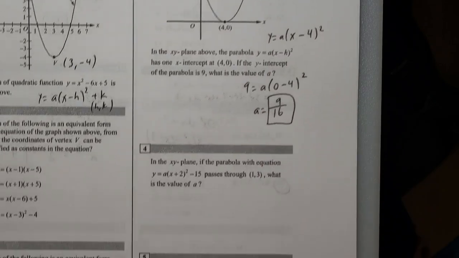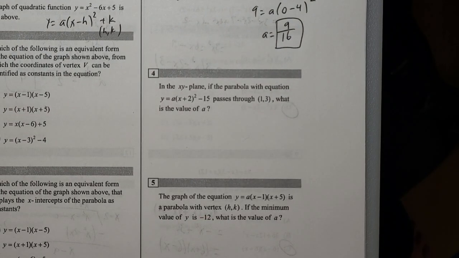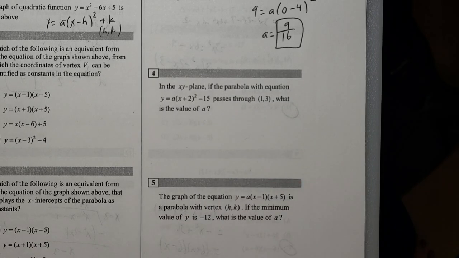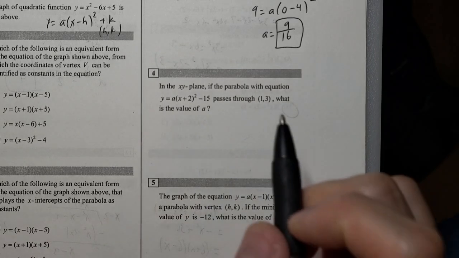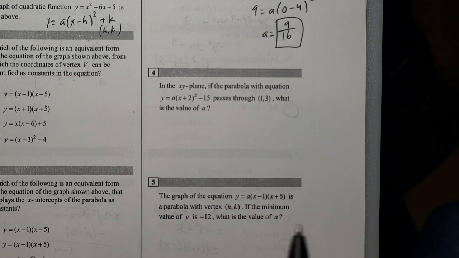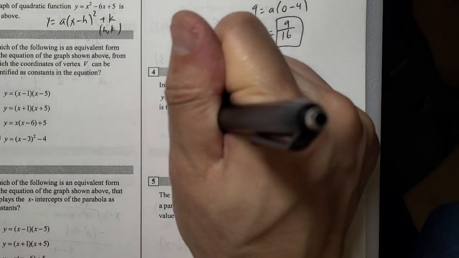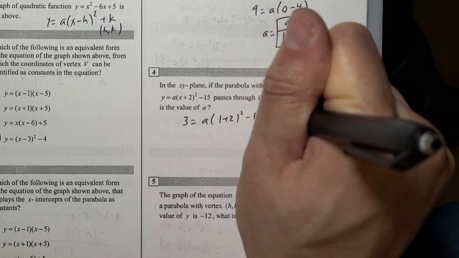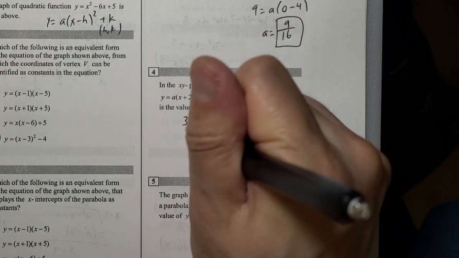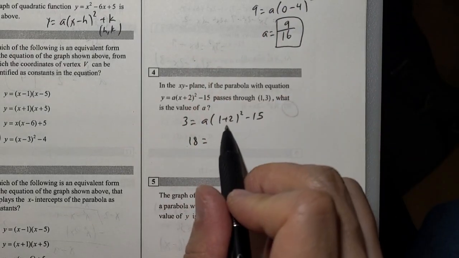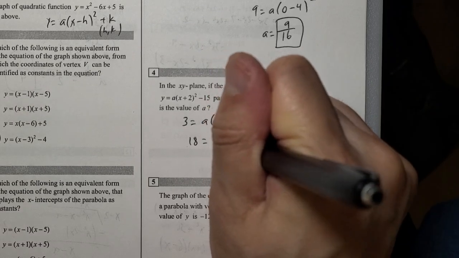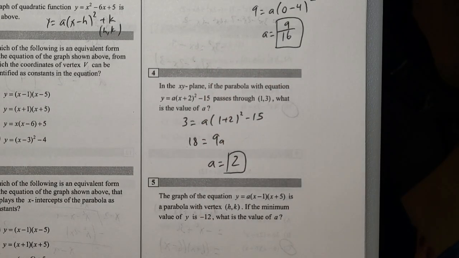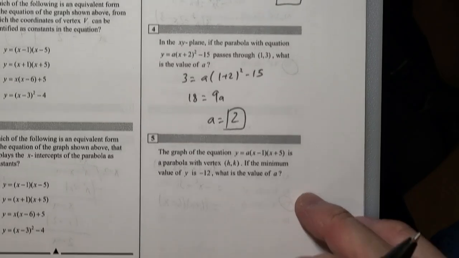Simple as that. In the xy plane, if the parabola with equation, this guy, passes through 1 comma 3, what is the value of a? We can just do exactly what we did. We can plug the point into this equation and solve for the unknown. So 3 is equal to a times 1 plus 2 squared, minus 15. Add 15 on both sides, that's 18. This is 3 squared, which is 9, so 9a. So a is equal to 2. Okay, you should be quick.